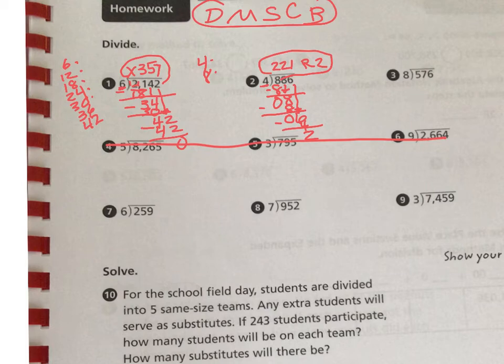Here we go. How many 8s can fit into 5? You cannot fit 8 into 5, can you? Make your X. How many 8s can fit into 57? Let's do our 8 count bys. 8, 16, 24. Looking at your multiplication table if you need to. 32. 8 times 4 is 32. 8 times 5 is 40. 8 times 6 is 48. Remember, I don't want to go past 57. I want to get as close as I can.